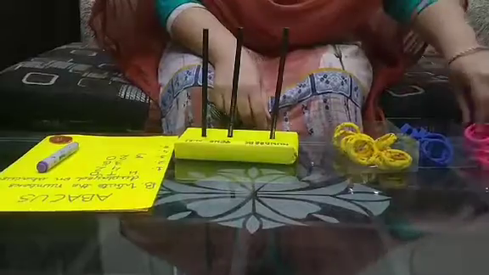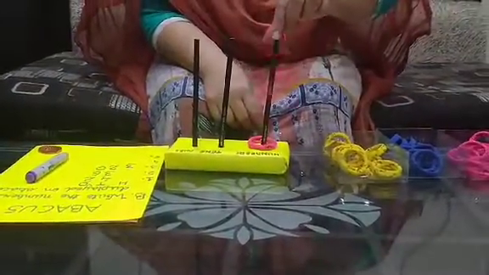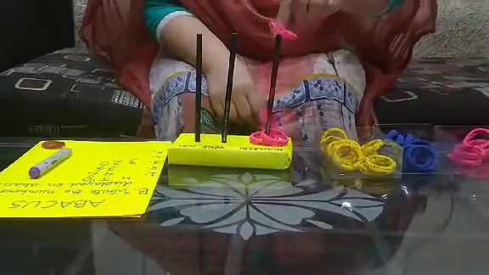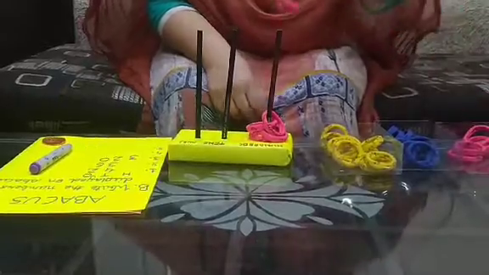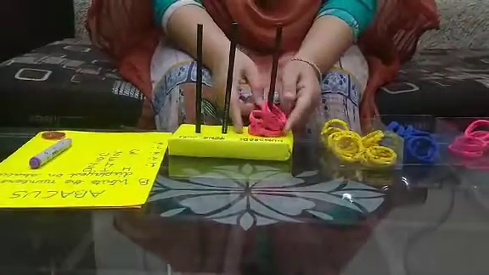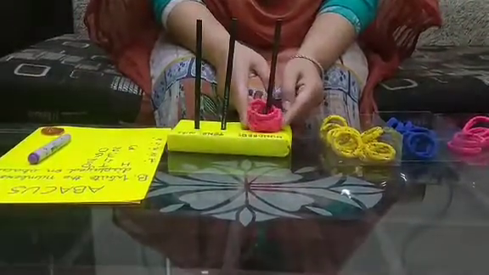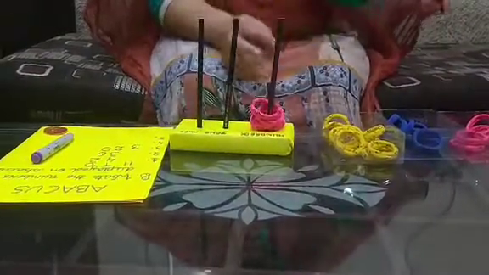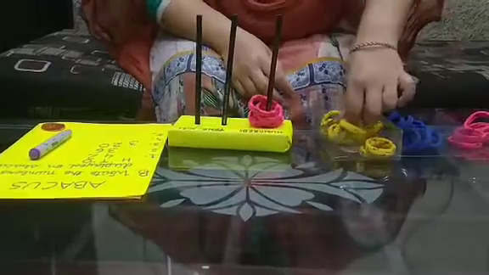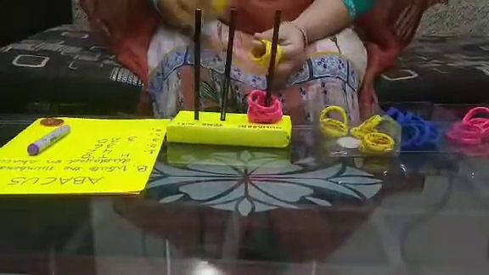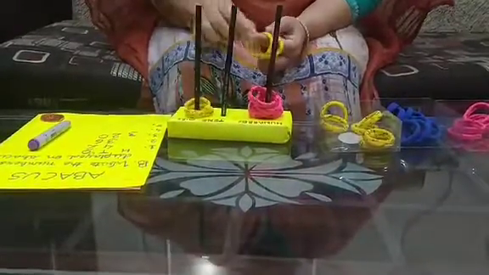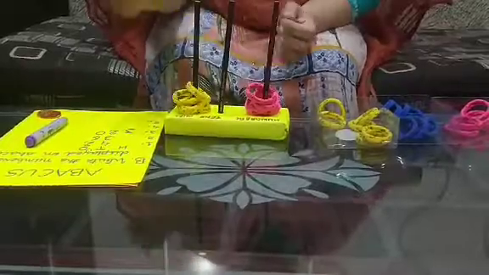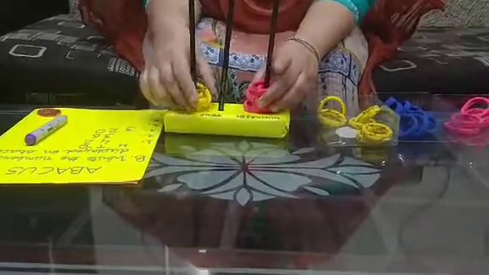Now we take how many hundreds? 1, 2, 3, 4 and 5. 5 bands in the hundreds place. How many bands in the tens place? No bands. Now, suppose there are 4 bands in the ones place. Can you tell me the number?